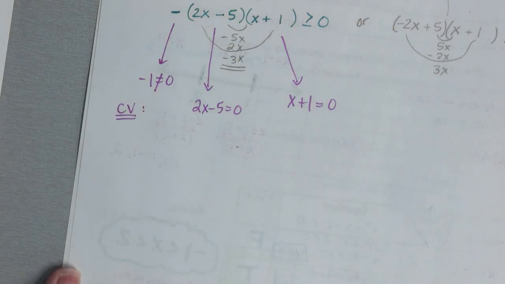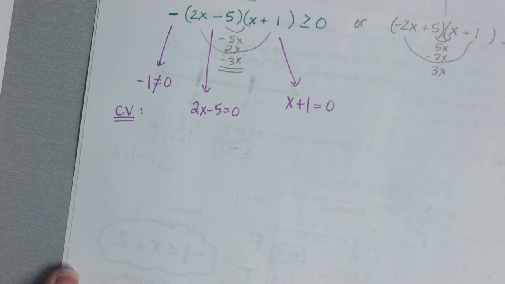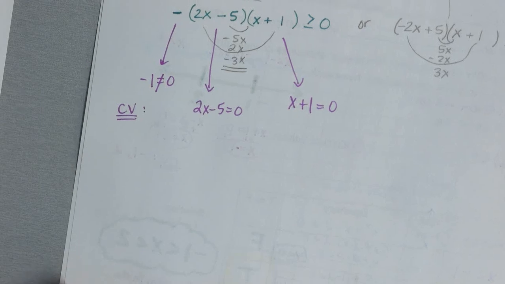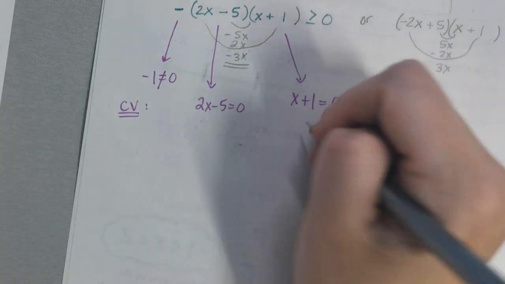Okay? All right, and then Maya, can you tell me what you got for your critical values when you're ready? -1 and 5/2. Good.